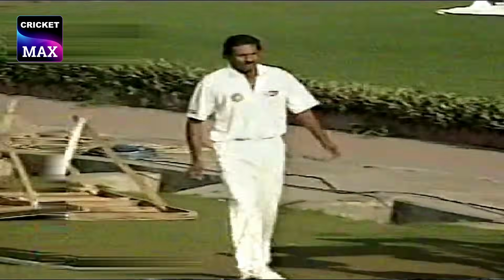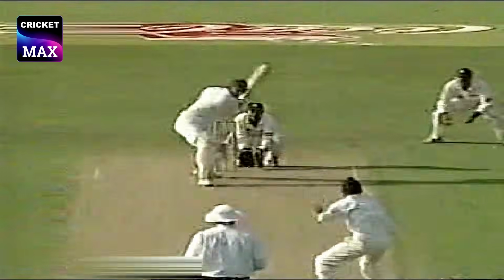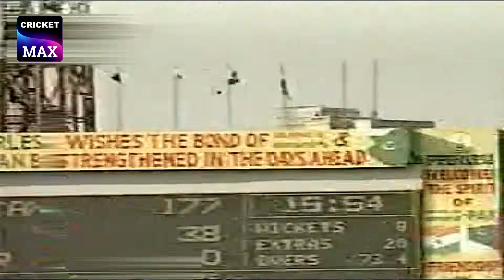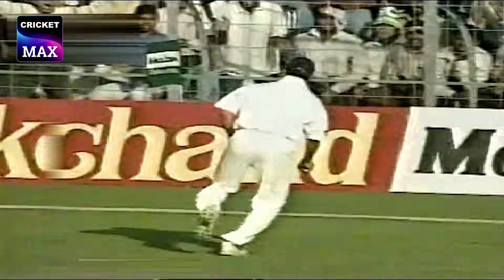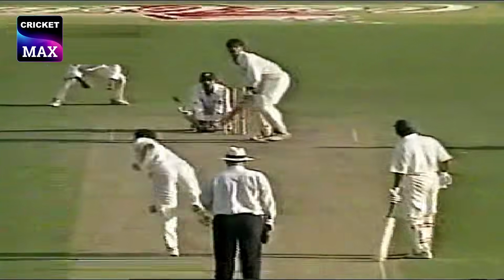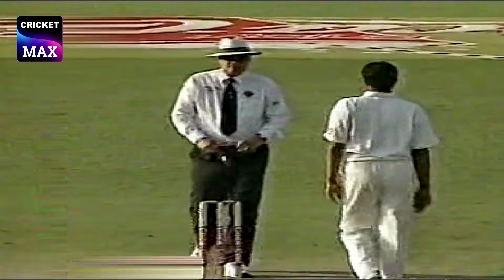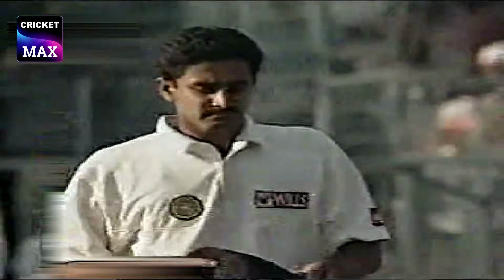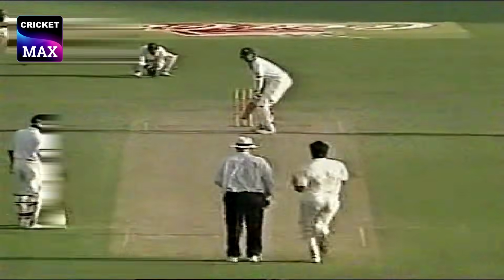Well, he's decided to go for the big hit. And a possible opportunity missed there from Jayawardene. He decided to go for the big hit. There is a fielder at long off. Again wrapped on the pad. This time he's given him. It was pad first. His bat was behind the pad. And it didn't take Kumble too long to finish off the innings here.